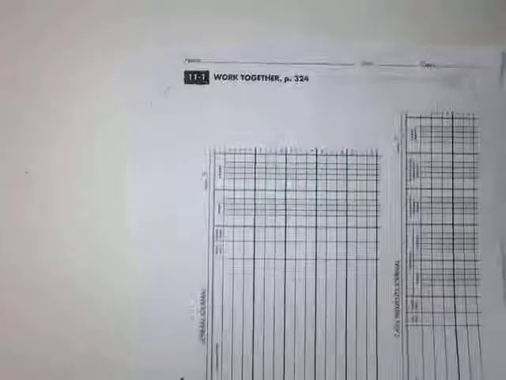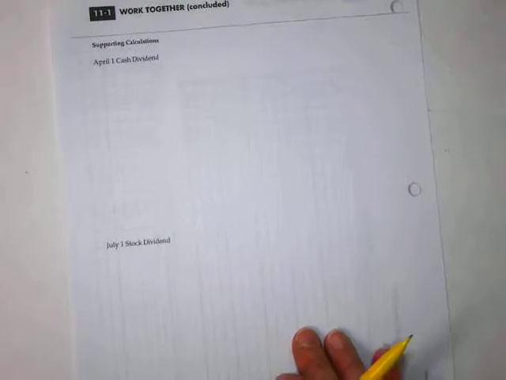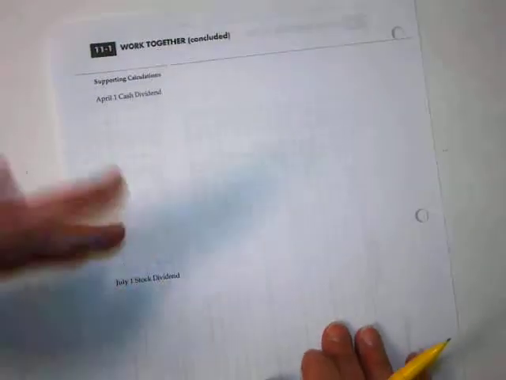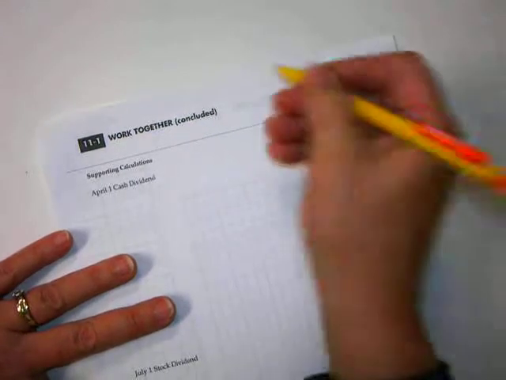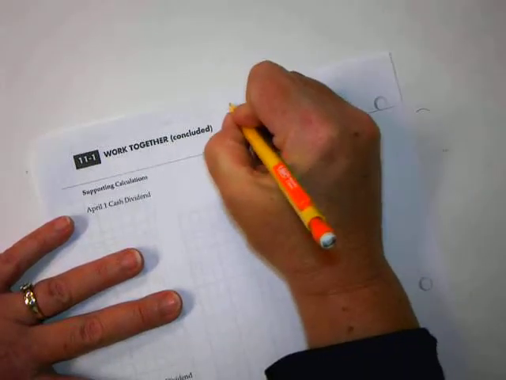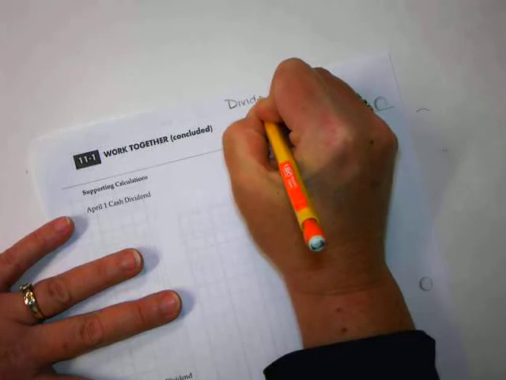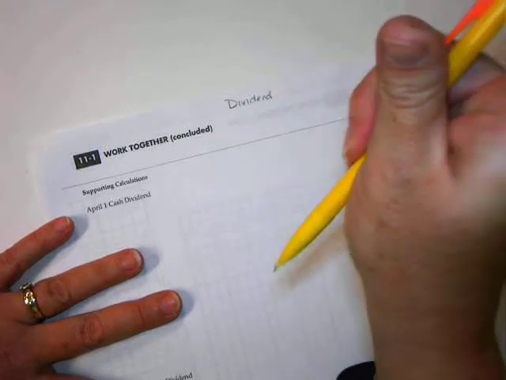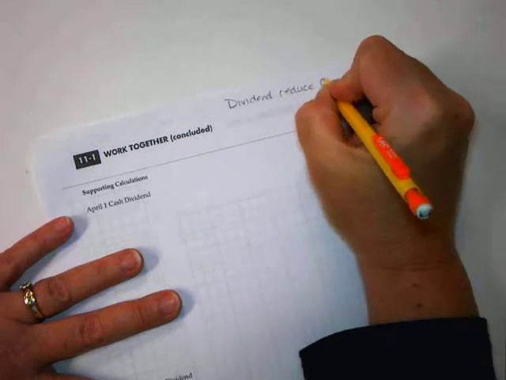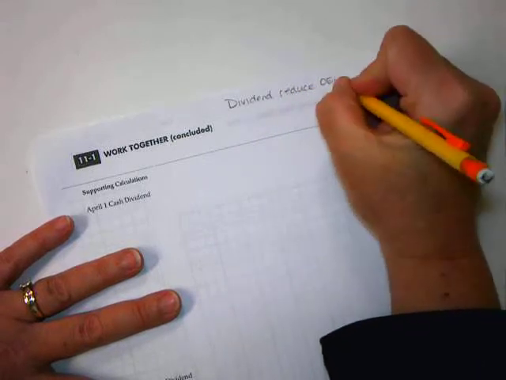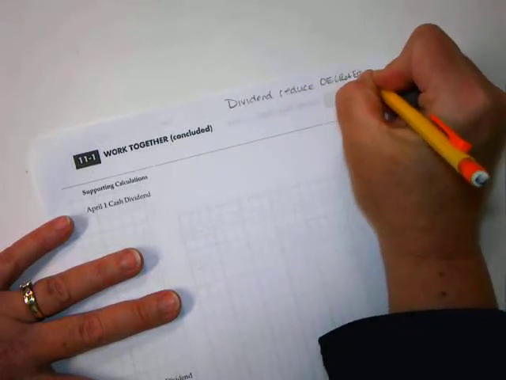So actually on the back side of your first page of 11.1 working together, it gives you some space to kind of figure this out. One thing I want you to remember, we'll just make a little note up here, that dividends reduce owner's equity, which for us is basically retained earnings.